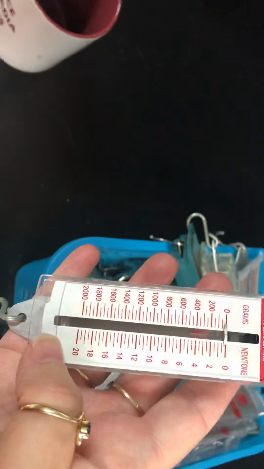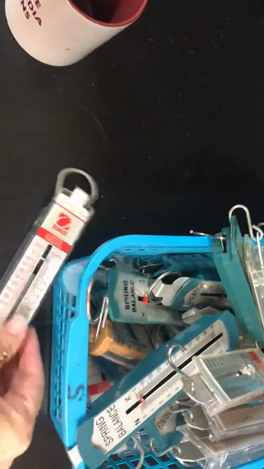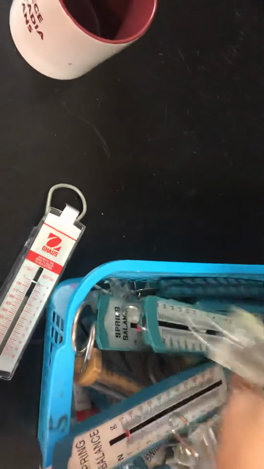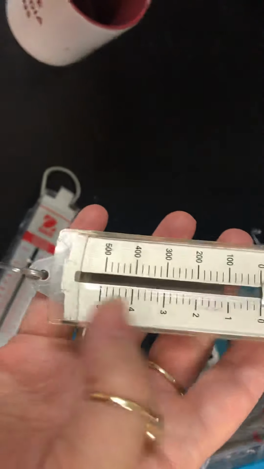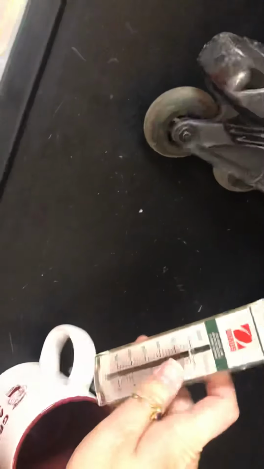This scale goes up to 20. If you're weighing something lighter, you might want to find a scale that goes up to not as many. For example, this scale here only goes up to 5. So what you'll do is hook this.